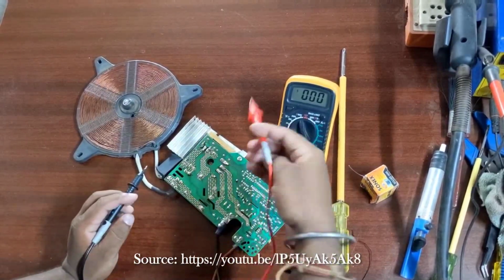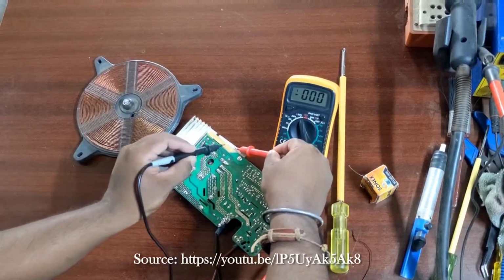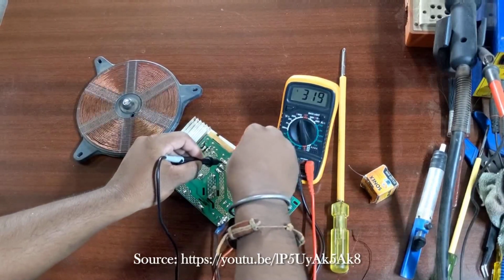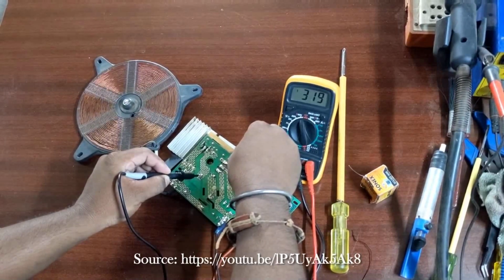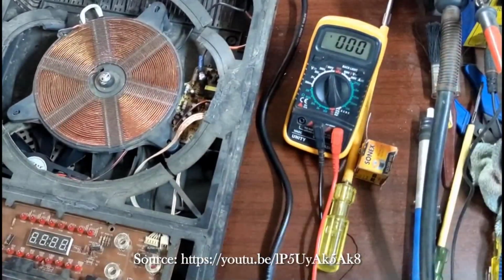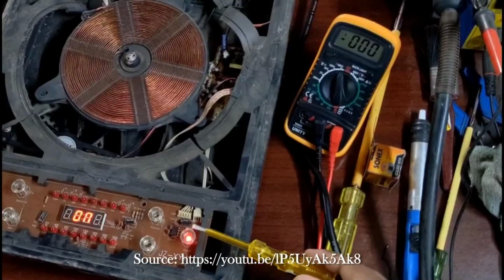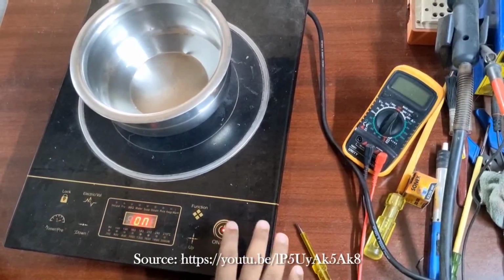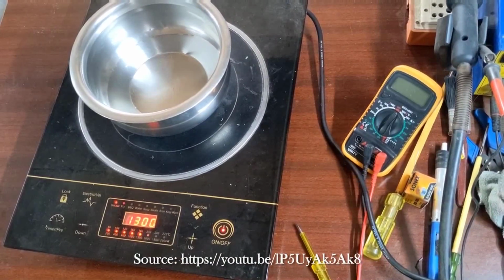Now let us check the voltage level again by using the multimeter. As it indicates correct voltage level, let us check the cooker again, whether the E9 error is showing or not. Now switch on the cooker by pressing the on switch. Now see, the E9 error is removed. Now place a cooking vessel over it and check its functioning. The induction cooker is working now.